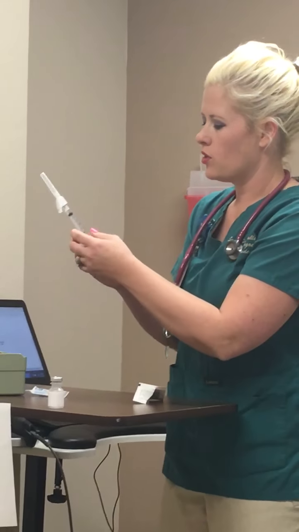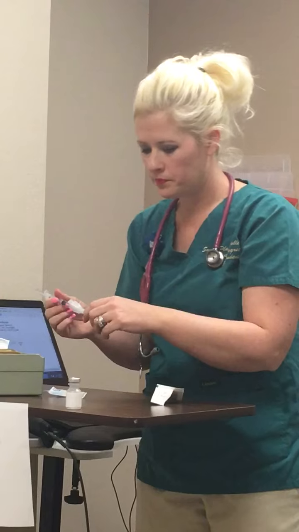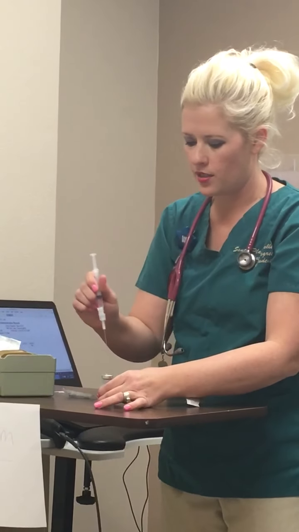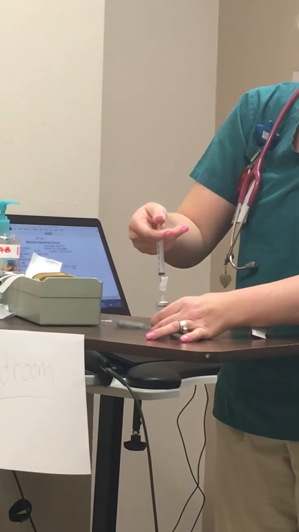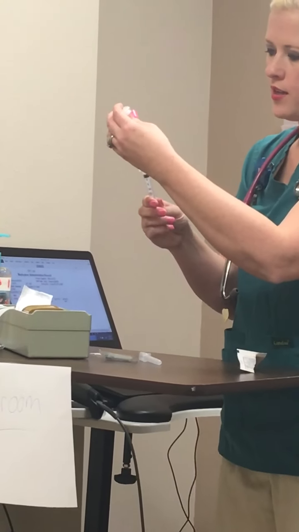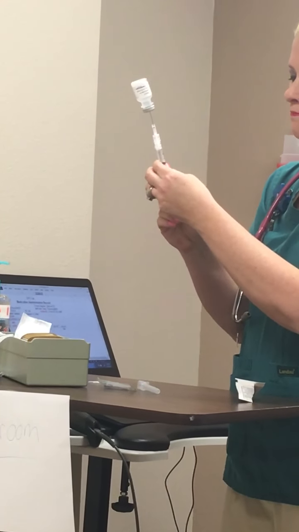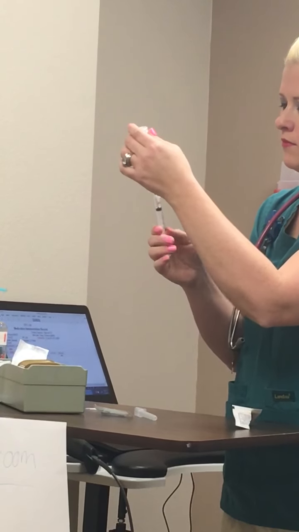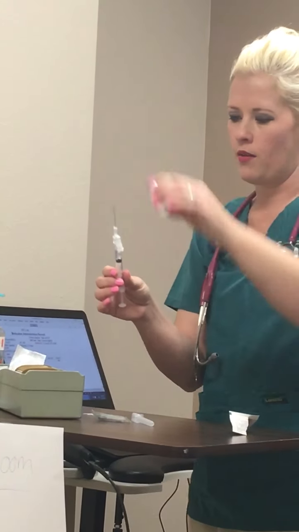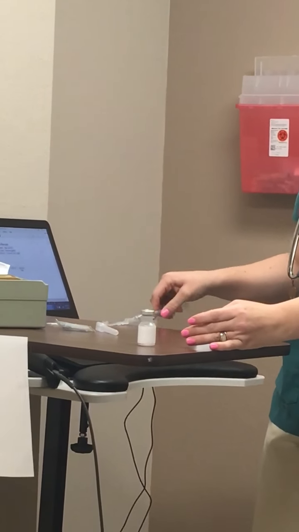I know I'm giving 1 mil, so I have to pressurize my vial. So I'm going to pull up 1 mil. I'm going to inject this into my clean vial, pressurize, and I'm going to pull up 1 ml. So I pulled up 1 ml. I'm going to take it out. I'm going to activate my safety device so I don't poke myself.